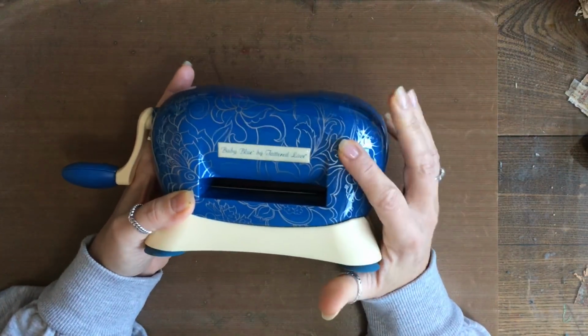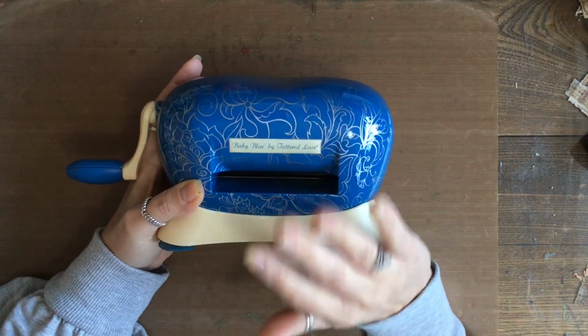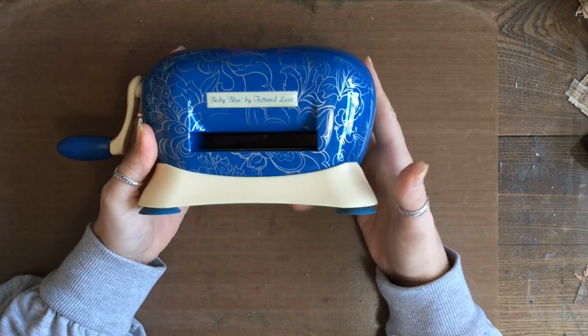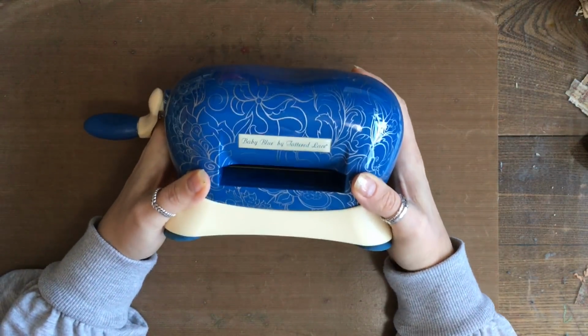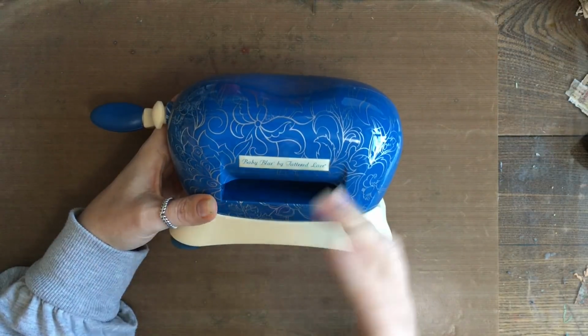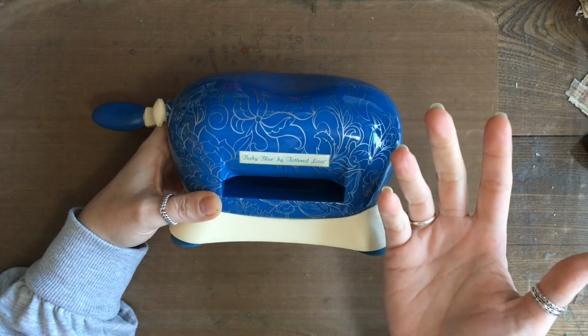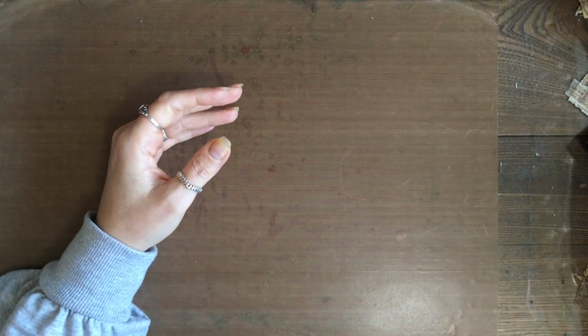So the next question is my machine. It is called the Baby Blue by Tattered Lace. This is really old. I haven't seen them for a long time, so I don't know if you can still get this one, but I'm assuming it's the same kind of size as a Sizzix Sidekick. So that's my machine.